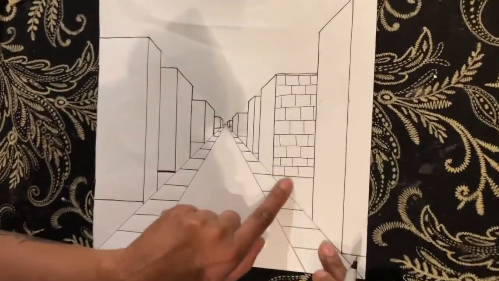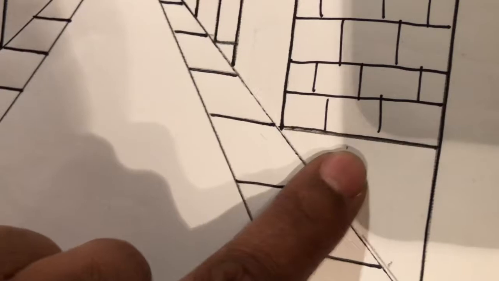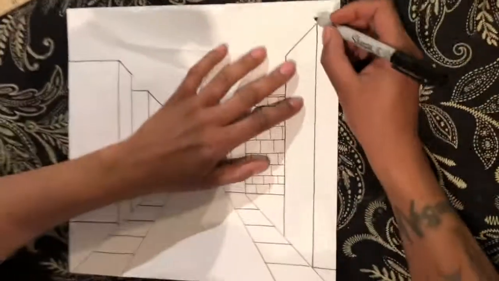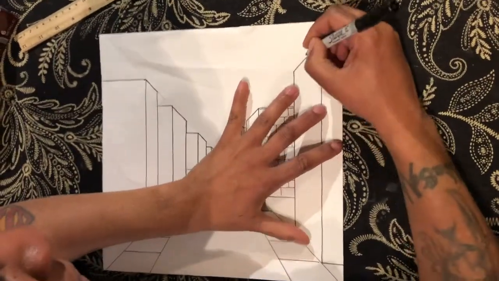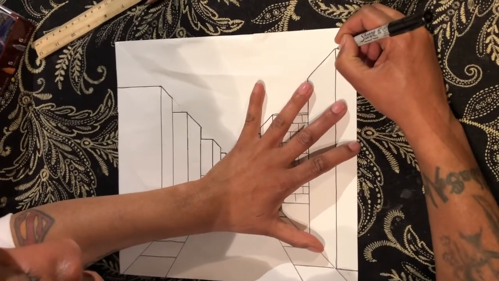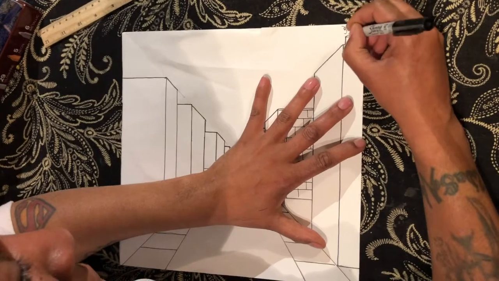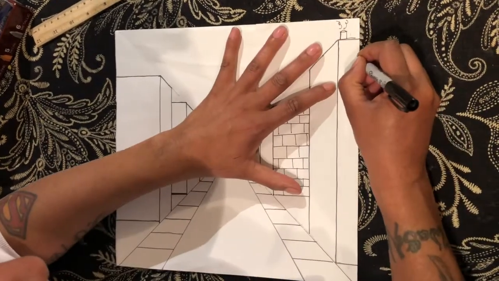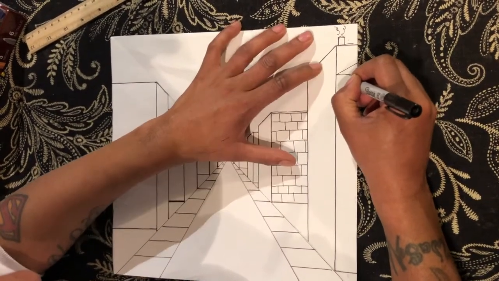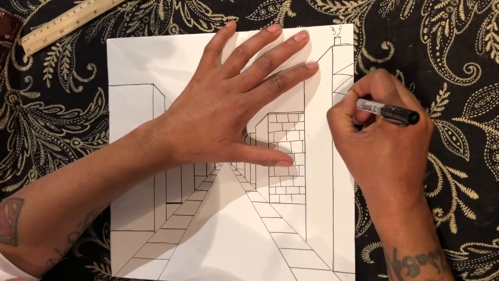Okay, so see how you see that alley? It looks like there's that alley entrance right there. Okay, so I'm gonna put a chimney up here with some smoke coming out like we're in the city. I'm also gonna put a staircase coming down the side of this building.